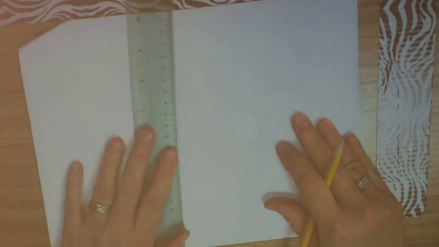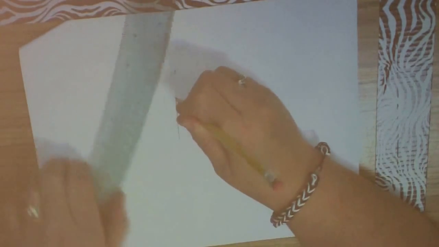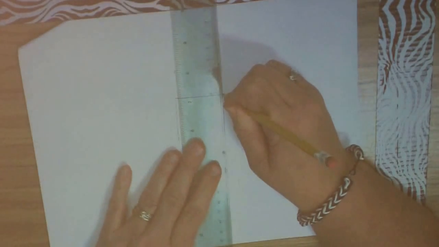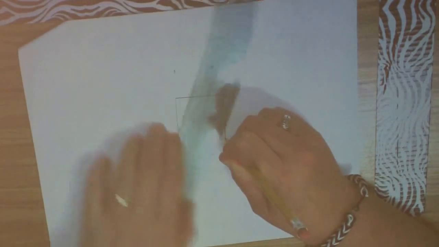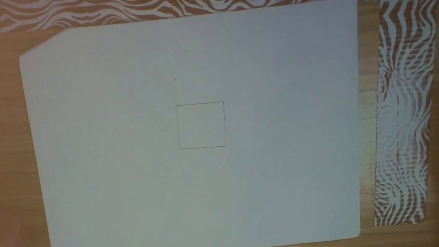Now, we don't start with a horizon line. We're doing the inside of a room. You're going to start with a square or a rectangle in the center of your paper. Use your ruler. It's going to be about like that. Not more than about 1.5 to 2 inches on any side.